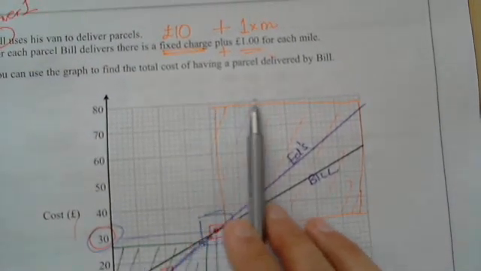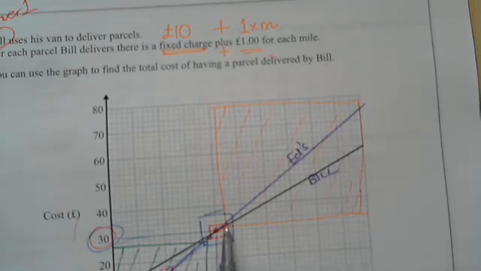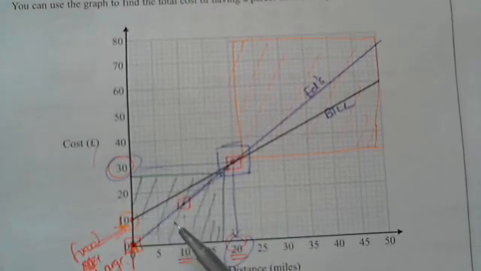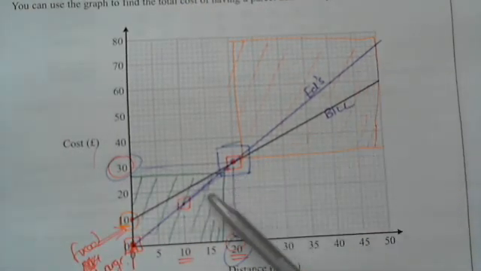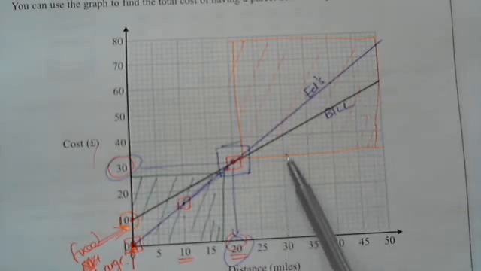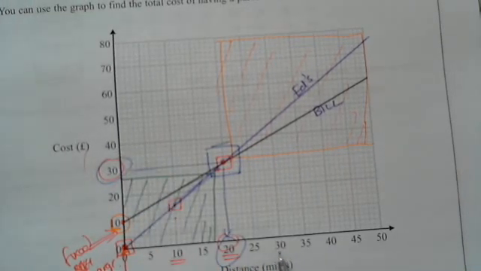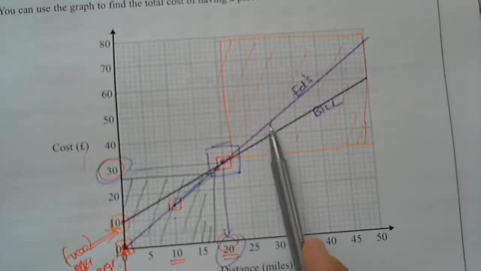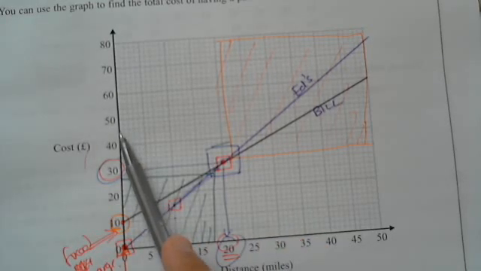And now we're going to look at this next orange section over here. In this section, we can see that Ed, who was cheaper before, has now become more expensive because his graph is higher than Bill's graph. So at 30 miles, Bill is 40. At 30 miles, Ed is 45, for example. So now Ed has become more expensive.